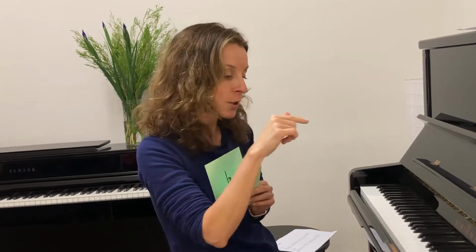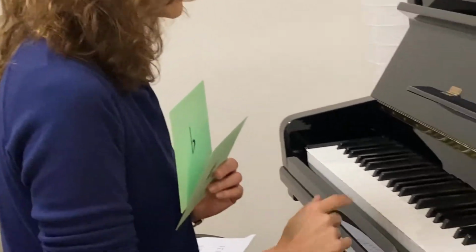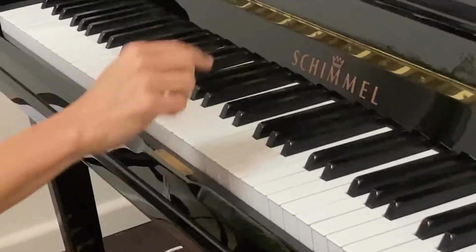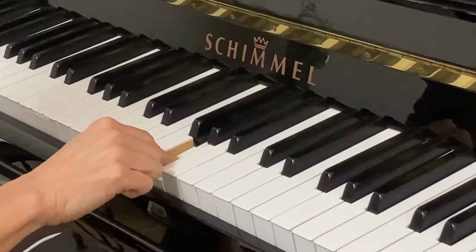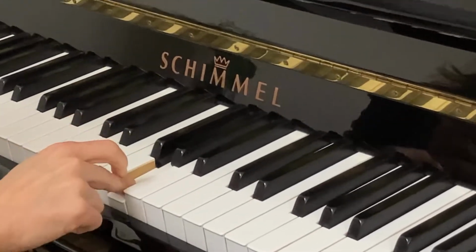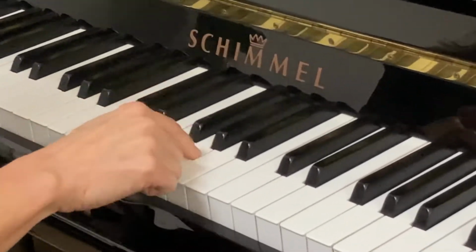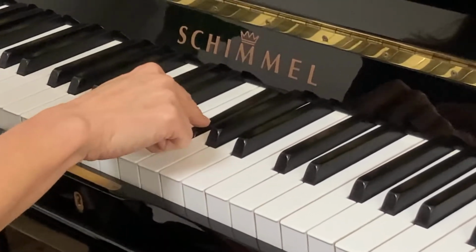So I'm going to now go to my piano and I'm going to show you how it works. So for example, if I have note G, and I want to go lower and play it as what we call G flat, I will go a semitone, that's called semitone or half step lower.